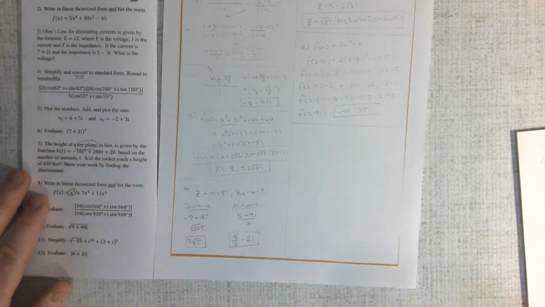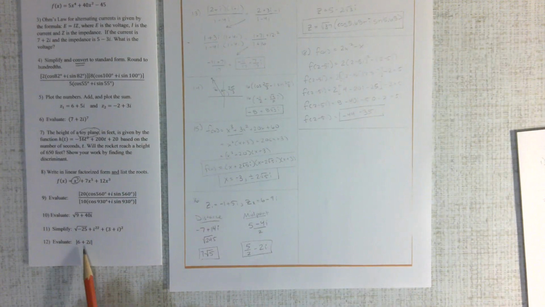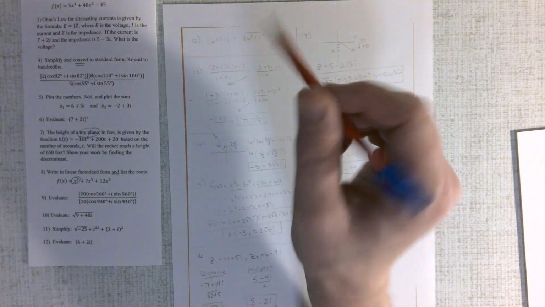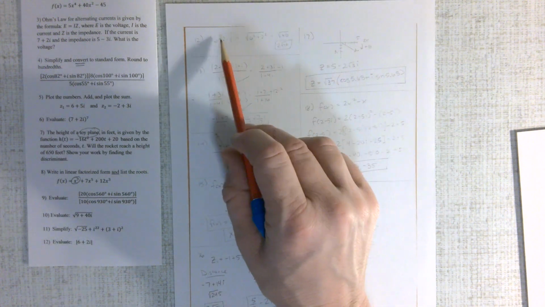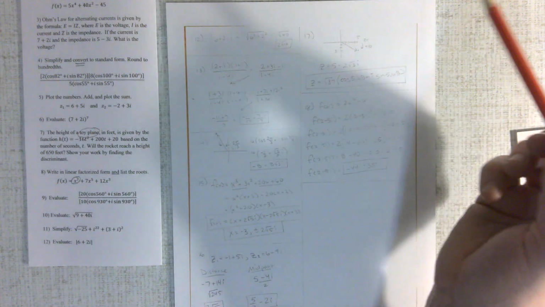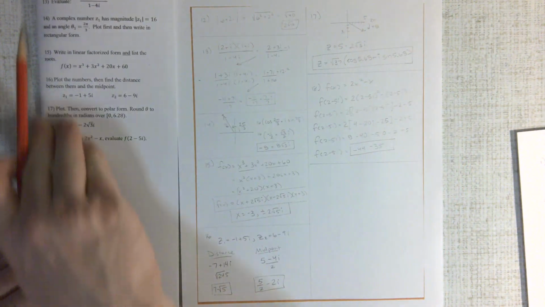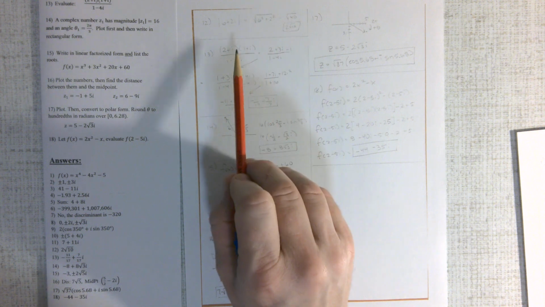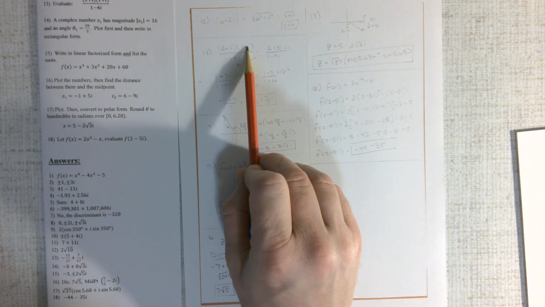Alright, on to the next page, number 12. If you're finding the absolute value, it just means the distance from 0. Just take the Pythagorean theorem. Number 13. Well, I had to evaluate, so I multiplied these together.